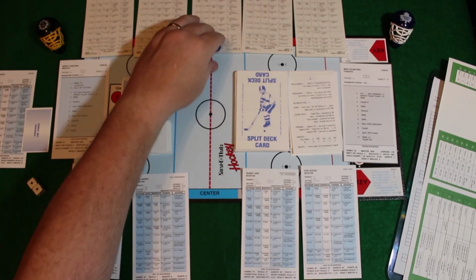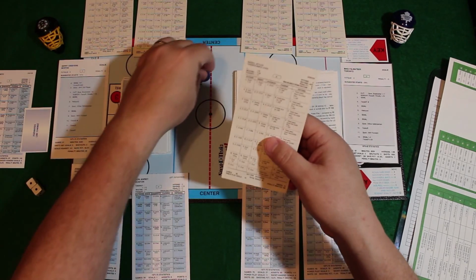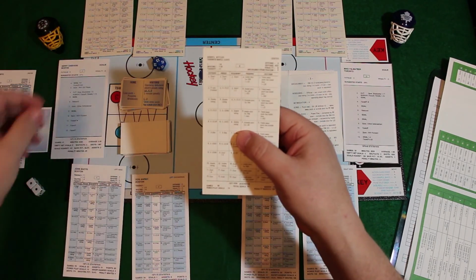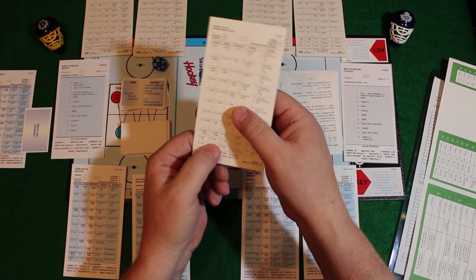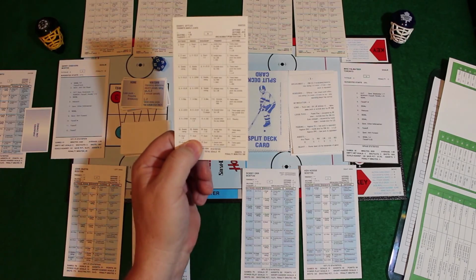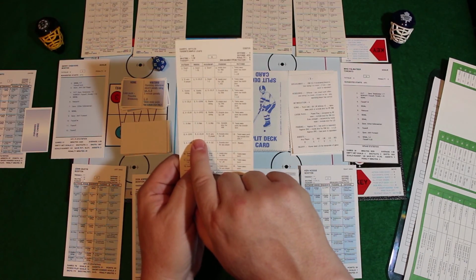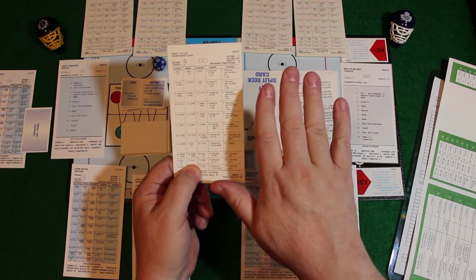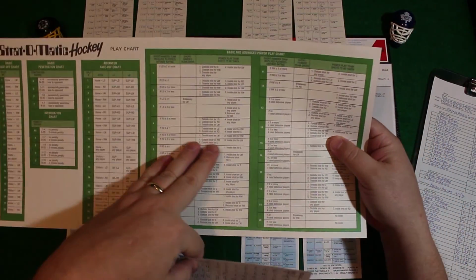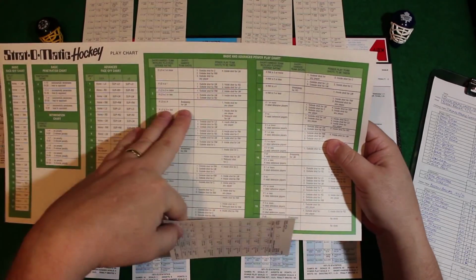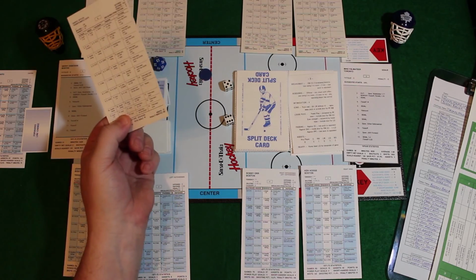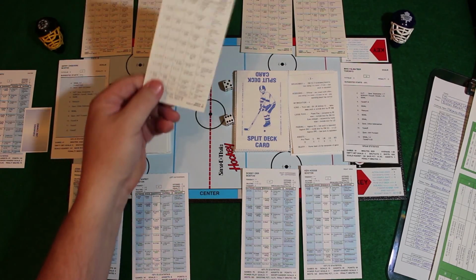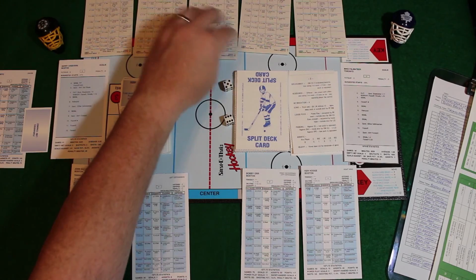The best player I have on the ice right now for the Toronto Maple Leafs is Darryl Sittler. So we're going to try for the inside shot. It's 11. And right away, we get a goal. He scores. If it was a save or a rebound, we don't play that. You just play what is shown in the basic power play chart. But right away, he got a goal. Power play is over. Leafs go up 2-1. Oh my goodness, my Bruins are losing.